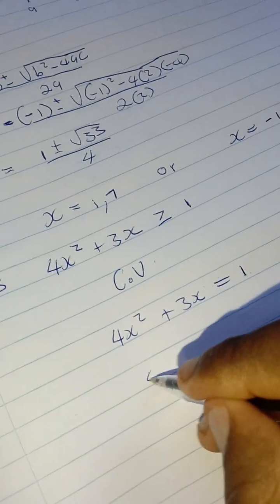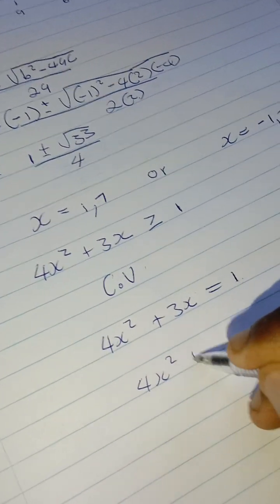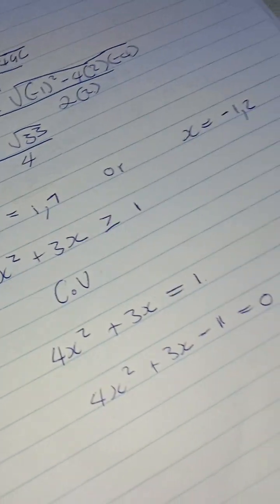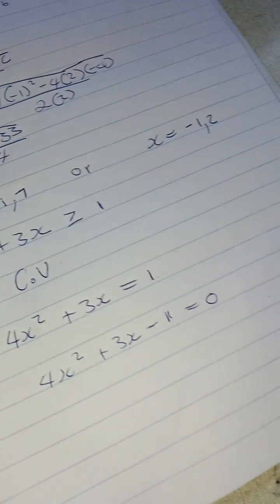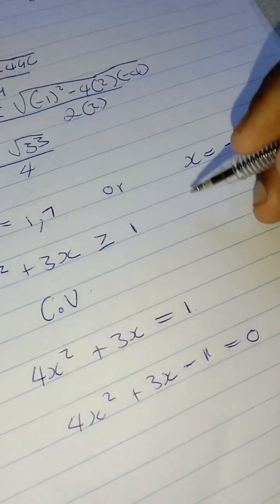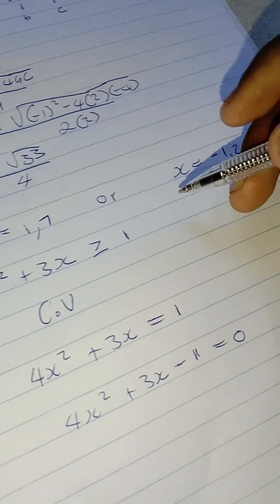So you're going to say 4x squared plus 3x minus 1 equals 0, and then you solve it by using the quadratic equation again.